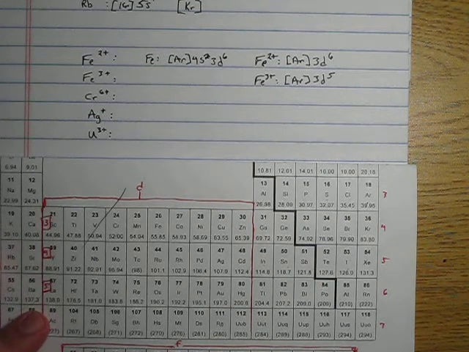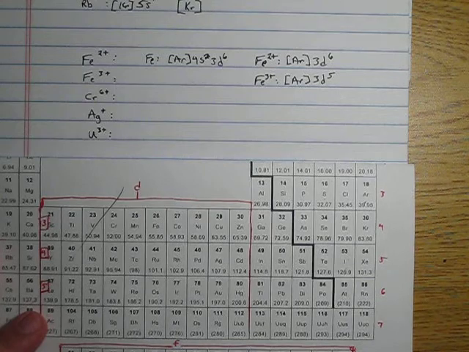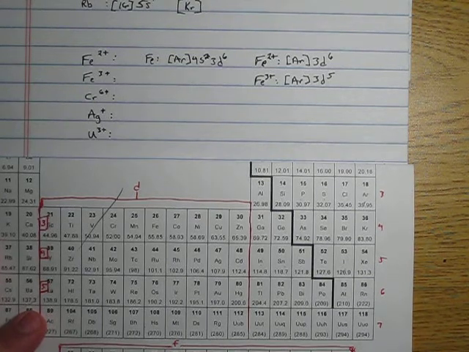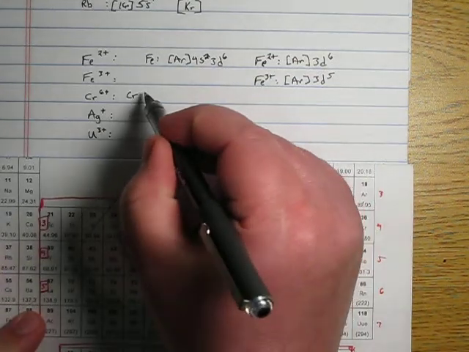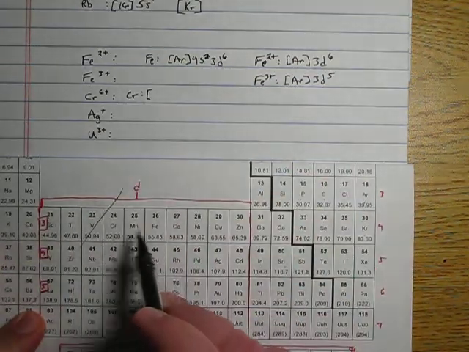All right. What about chromium 6 plus? Well, I start out by saying, well, what about just chromium itself? What if we're looking at neutral chromium? That would be, well, here's chromium here.